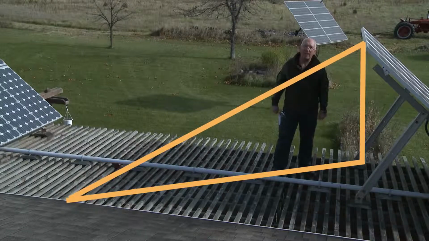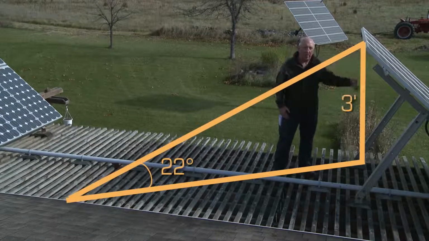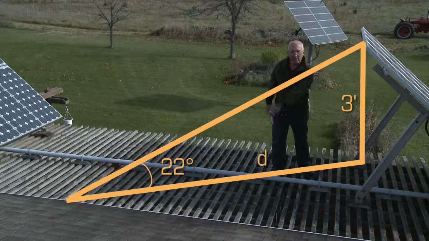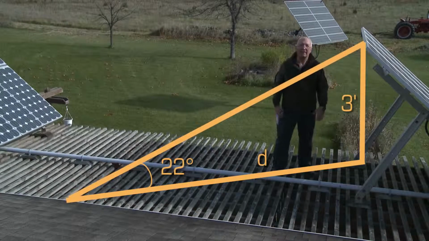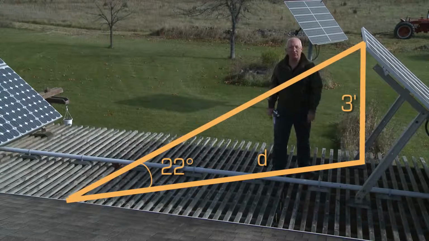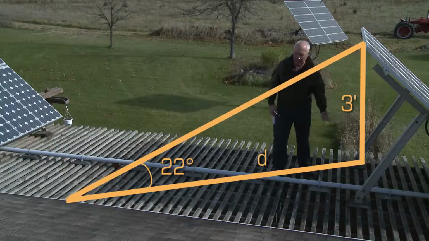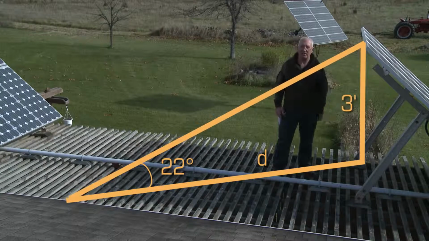We use a little trigonometry for that. We have two knowns. We know an angle, we know an opposite side. Our unknown is the adjacent side. So we will use the tangent of that angle. The tangent of 22 degrees is going to equal the length of the opposite side divided by the length of the adjacent side.